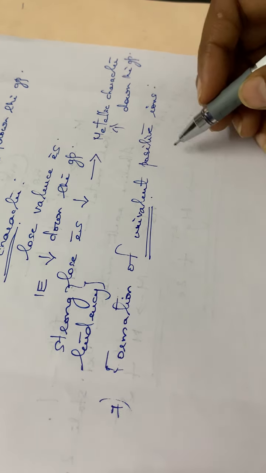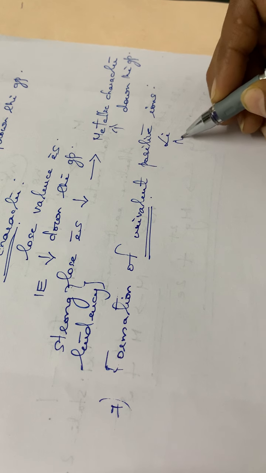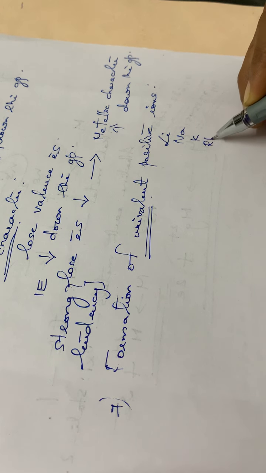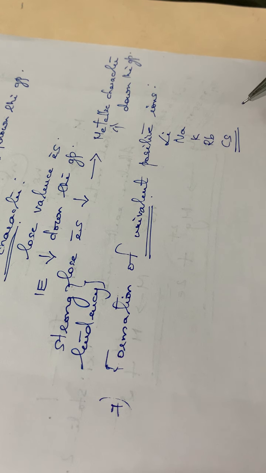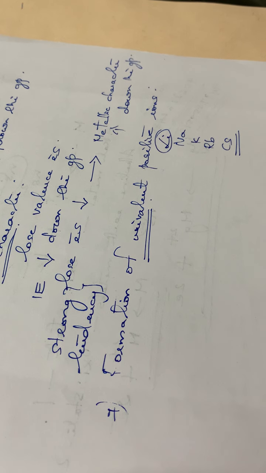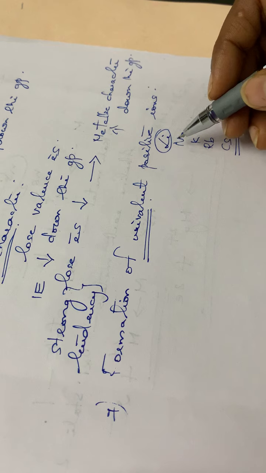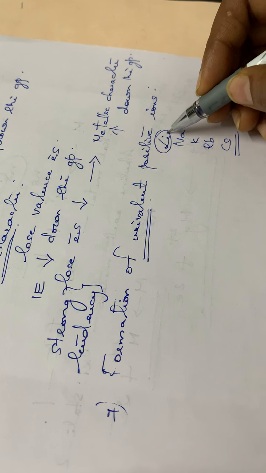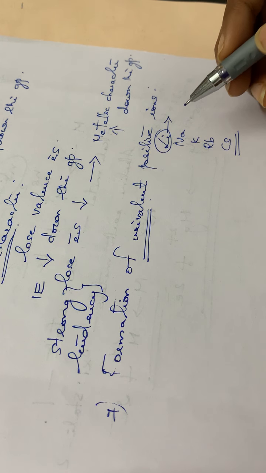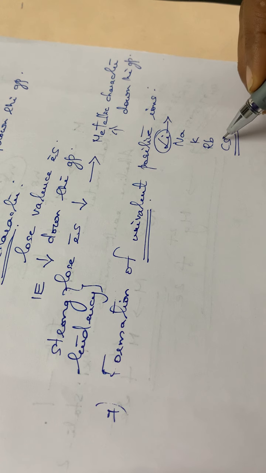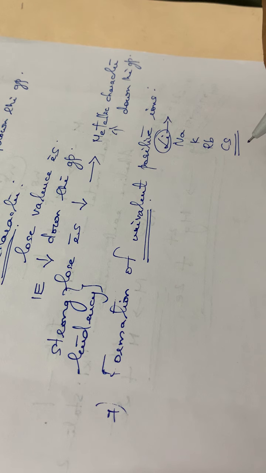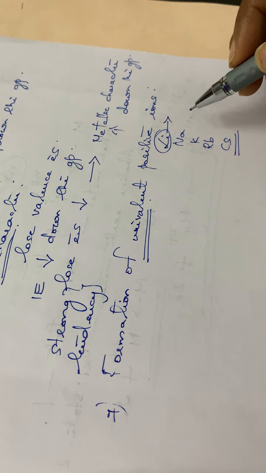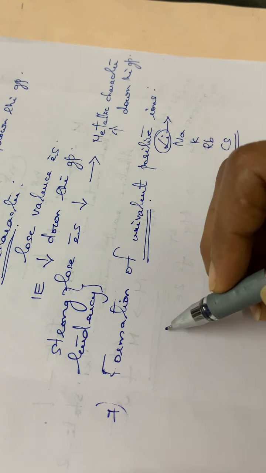See here, the alkali metals are lithium, sodium, potassium, rubidium and cesium. Cesium is the element with the biggest size and lithium is the smallest element, isn't it? So down the group, what happens? Ionization energy decreases. Lithium has a very small size, isn't it? Then down the group the size increases, that means the number of shells increases, and cesium is the biggest one. And also these alkali metals have a strong tendency to lose one electron, isn't it?